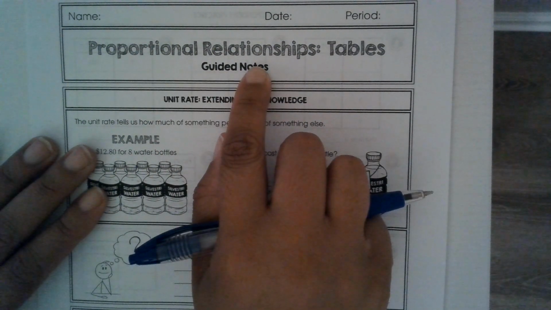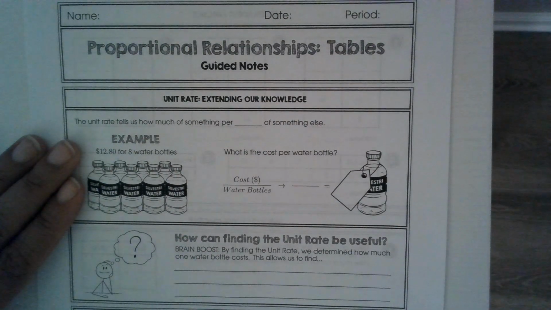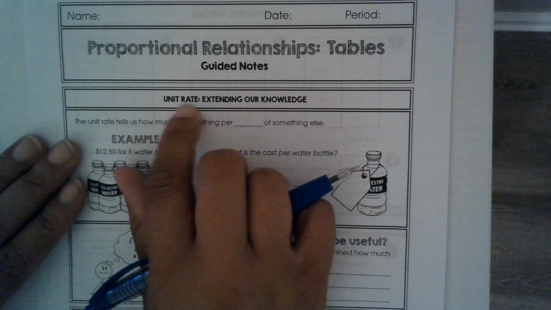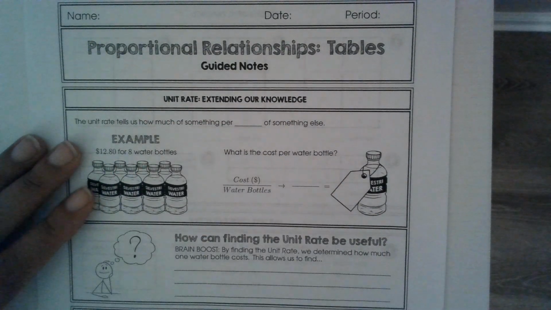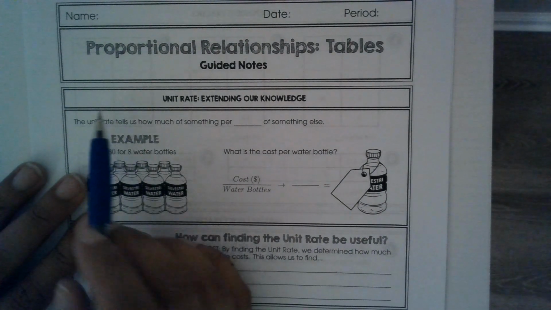So we're still discussing proportional relationships, only the tables, okay? So we need to think of this phrase, unit rate. Unit rate is the same as constant of proportionality. Unit rate has its own definition as well, though.